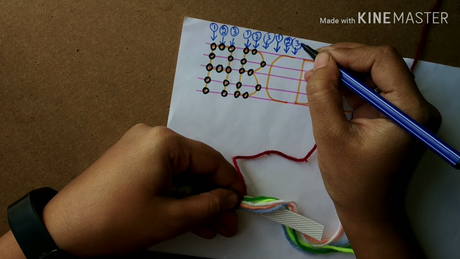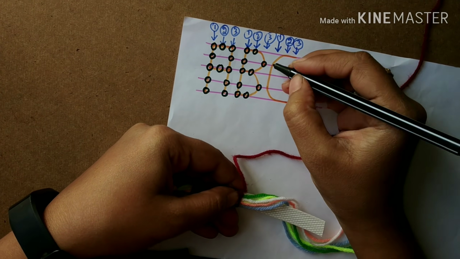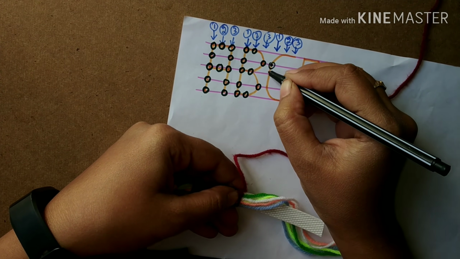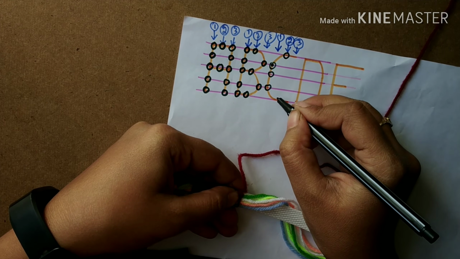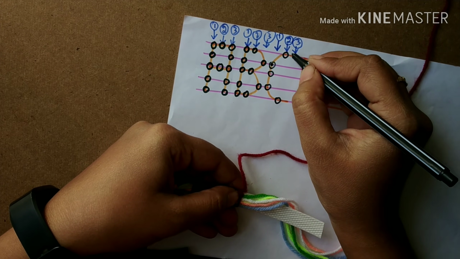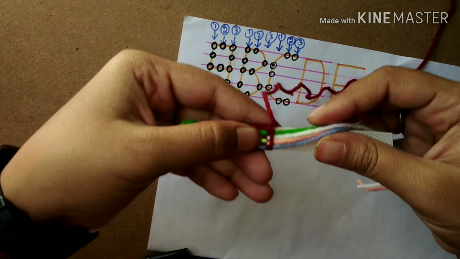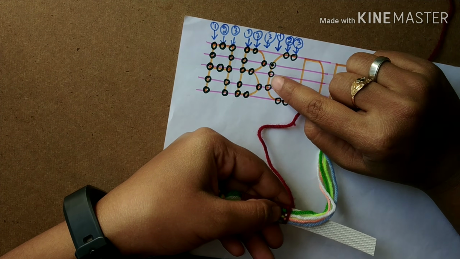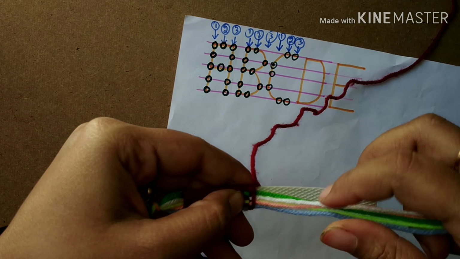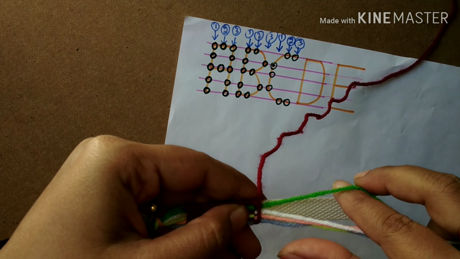Here the 2, 3 positions are the same one, but it should be a little bit extended. It can't be too small an alphabet. For first one, we have 2, 3, 4 points. For second and third, we have 1 and 5 points. Now making it on the strip, the first position we have 2, 3 and 4. So taking out the 2, 3, 4 strips, that is the white, radium and orange.